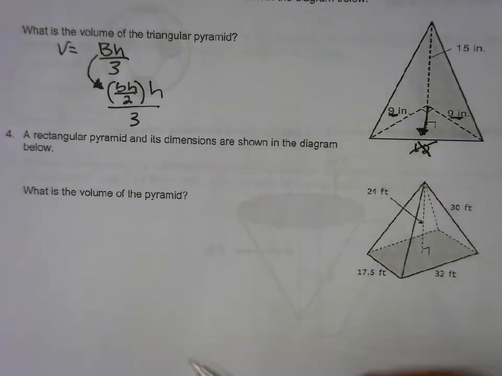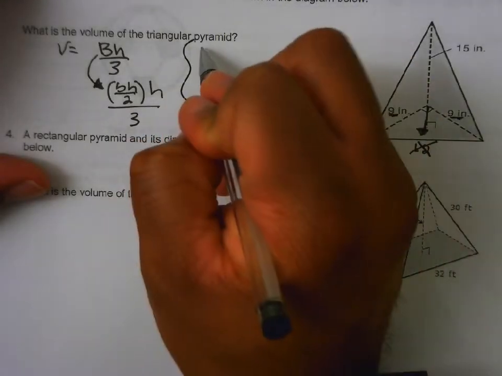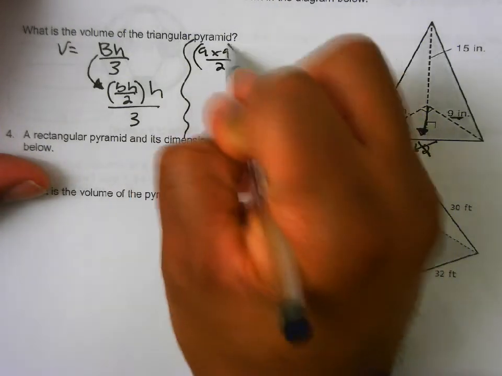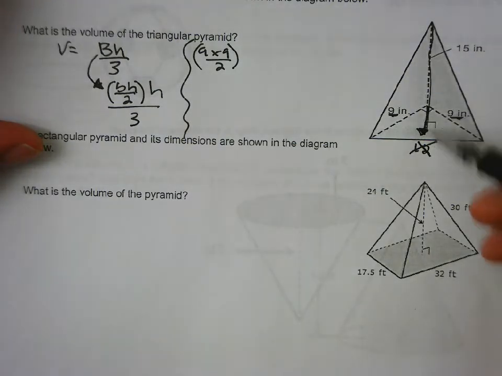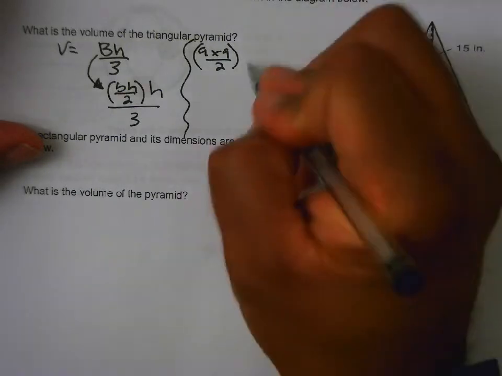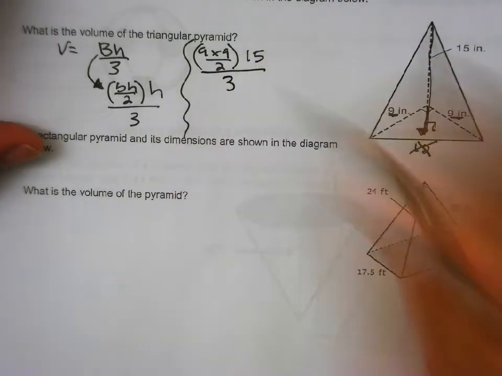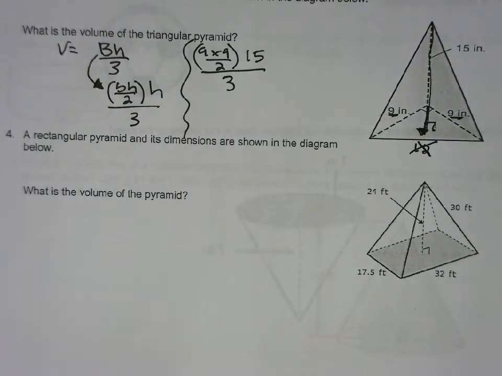So when I fill in my formula, I can put in 9 times 9 divided by 2 times the height of what? Good. So the height of my pyramid is inside, again, perpendicular to the base on a right angle. It is times 15. And then we divide the whole thing by 3. What is 9 times 9? 81 divided by 2 is, what is it? 40 and a half.